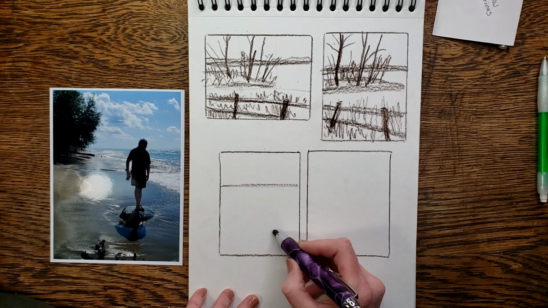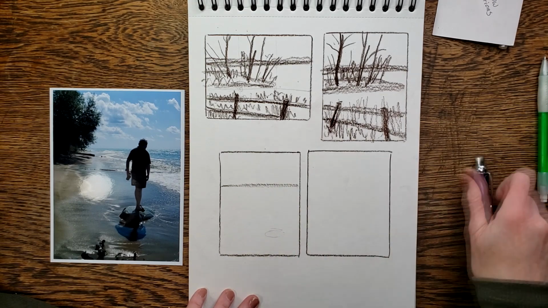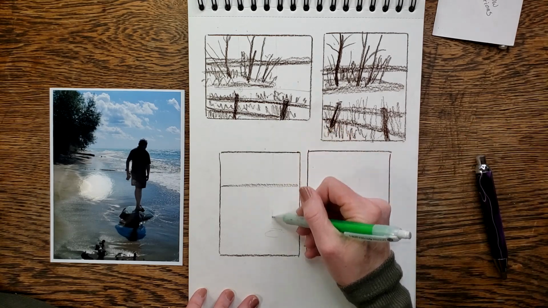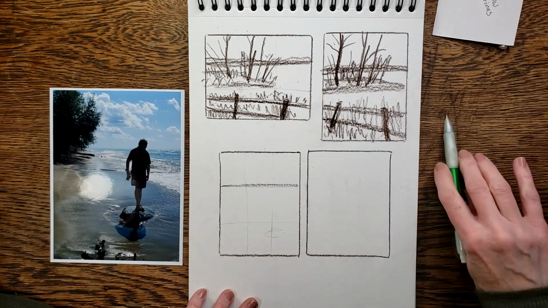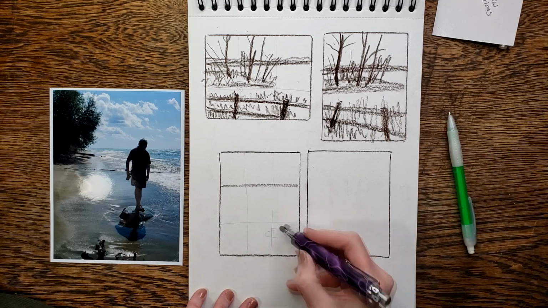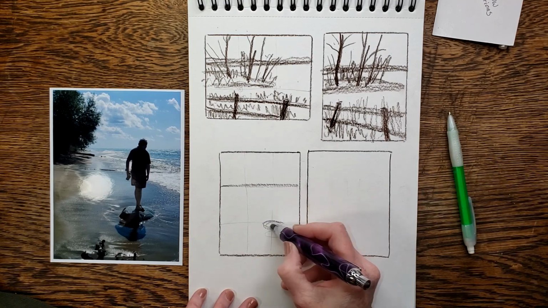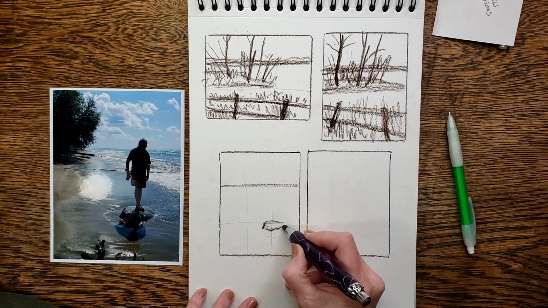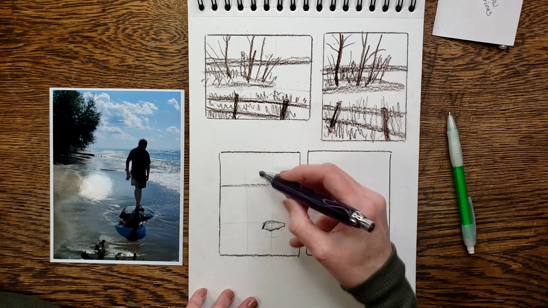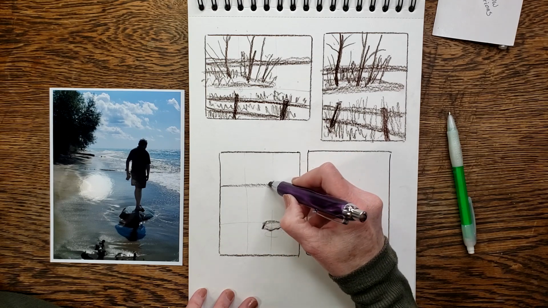The rock is kind of where that, if I were to draw my grid, the rock is kind of right where that would be. So see, that helped me determine that. So his head's up here.